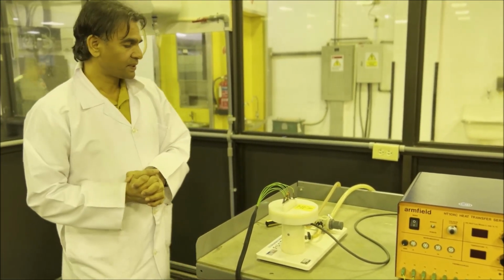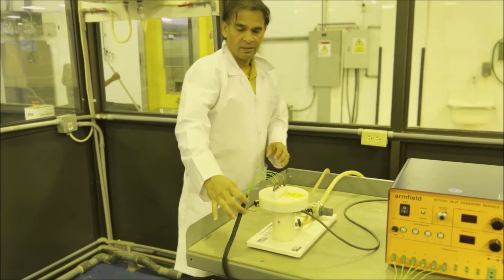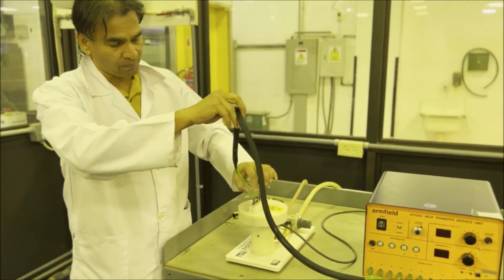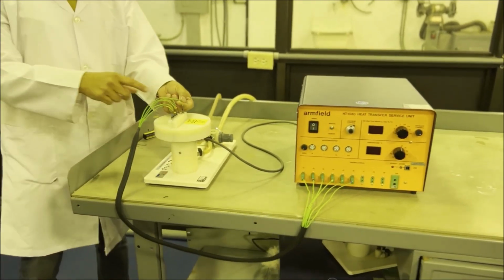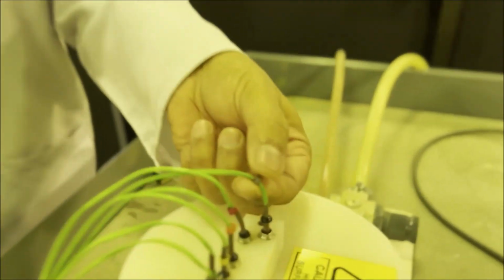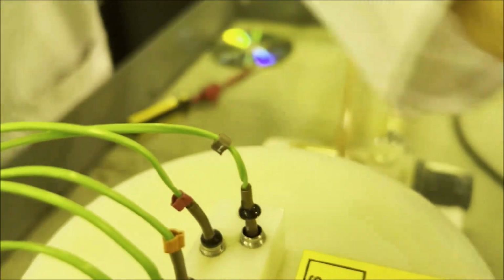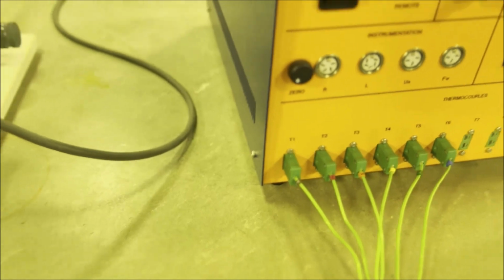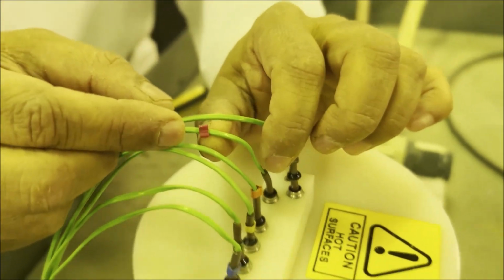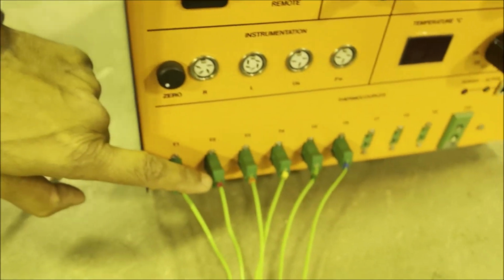What is the first step? Make sure all the thermocouples are connected to T1, T2. Can you see this number? What is this number? 1. Is it connected to 1? Yes, it is connected to 1. Next is a red color, connected here to 2.